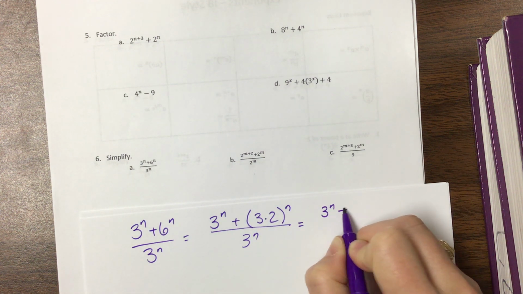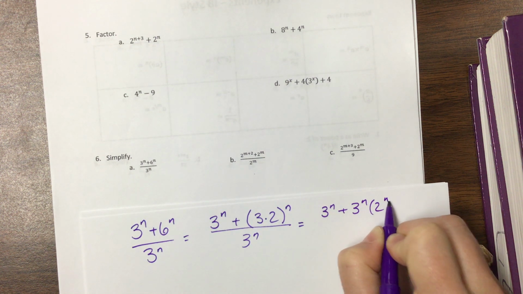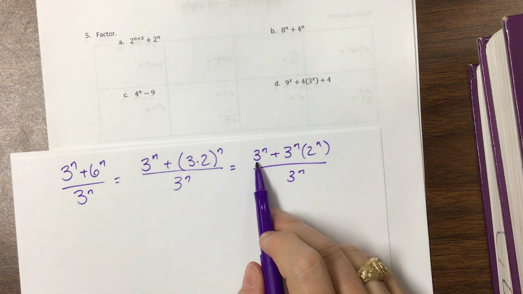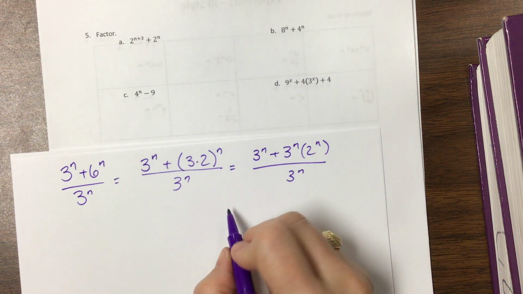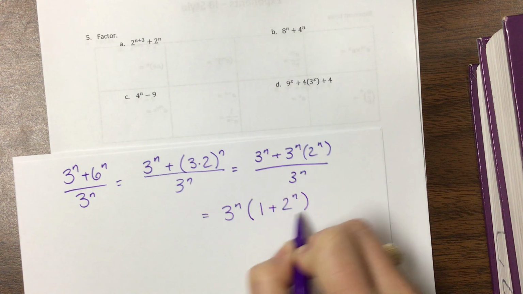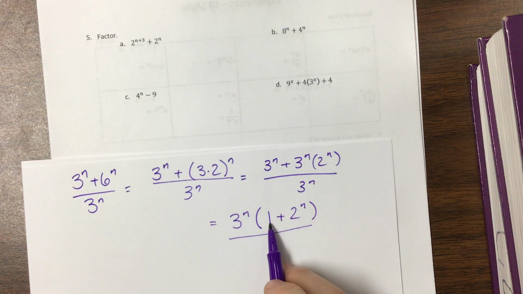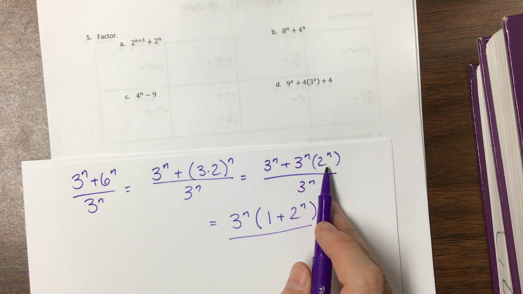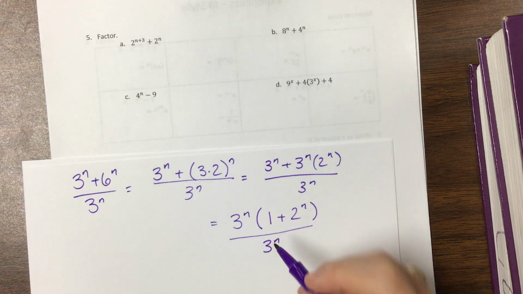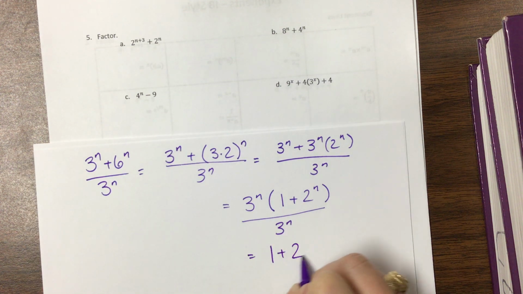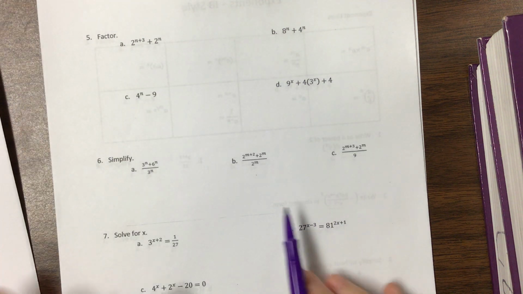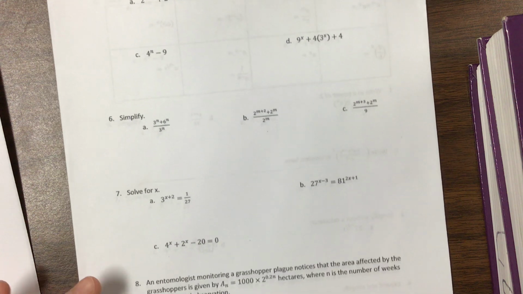This would be 3 to the n plus 3 to the n times 2 to the n, all over 3 to the n. Now you notice in my numerator they both have a term 3 to the n, so I can factor it out. This is 3 to the n times 1 plus 2 to the n. Check and make sure: distribute it back. This is 3 to the n, this is 3 to the n times 2 to the n, all over 3 to the n still. Notice they're going to cancel, and this becomes 1 plus 2 to the n. I want you to practice these other two.